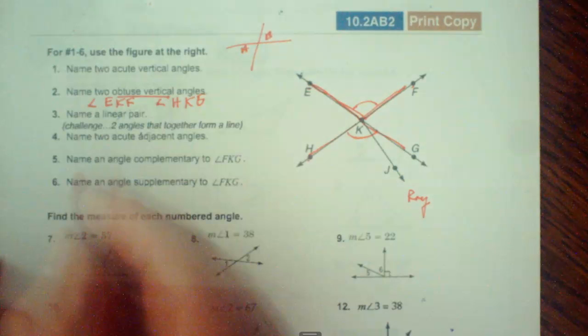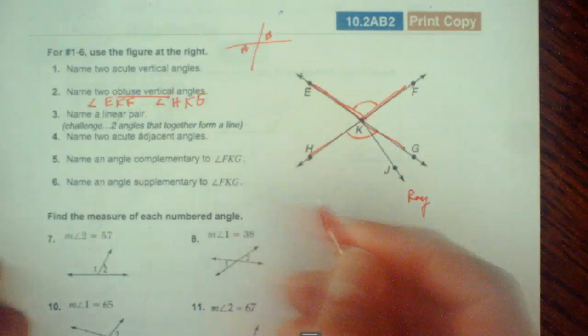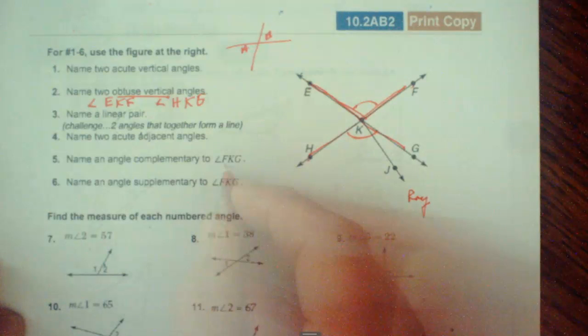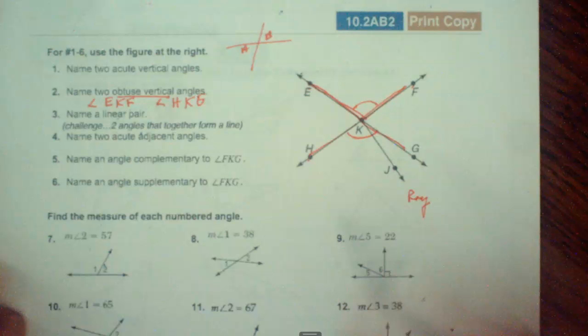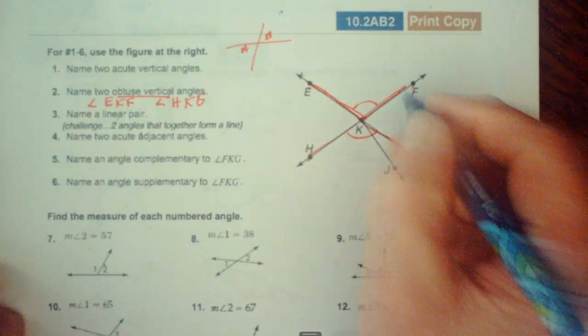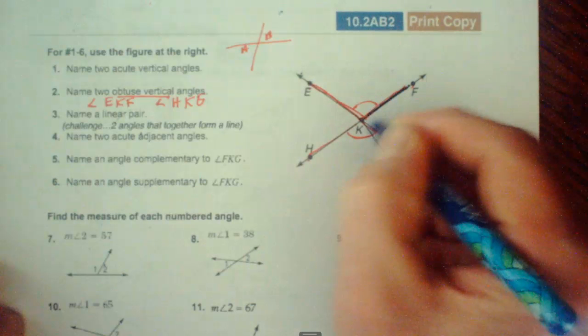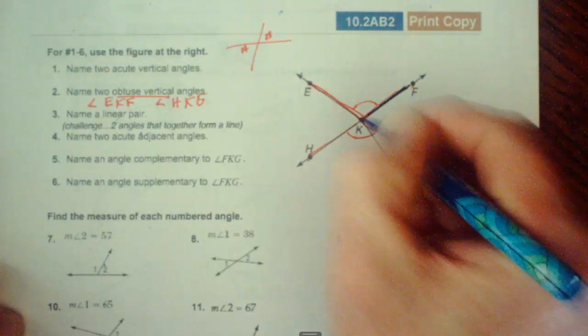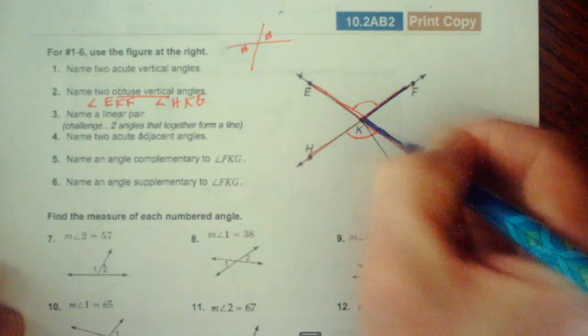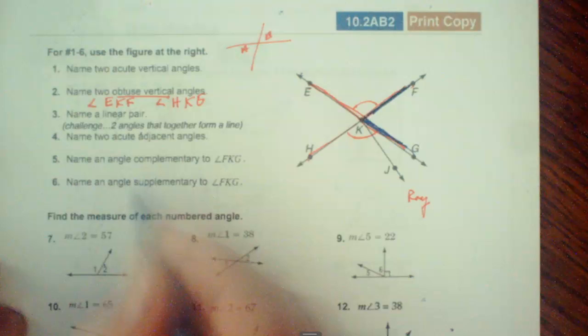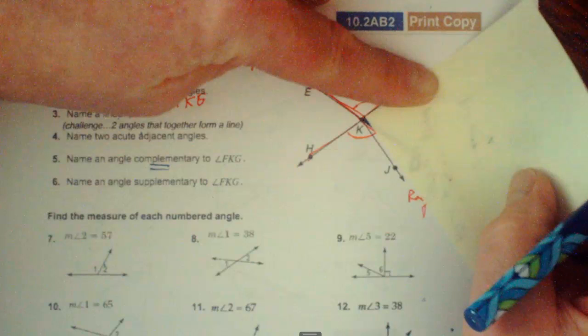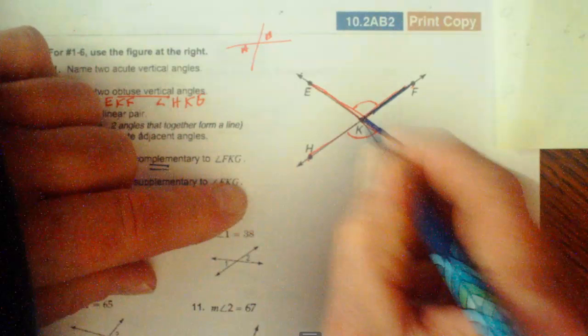And this is an interesting one. Name an angle complementary to angle FKG. So let's put that in purple here, or whatever color this is. FKG, so this angle right here. They want an angle that is complementary, that helps make the 90 degrees. Let me grab my quick little protractor here. You can see that this angle right here, angle JKG, will help make that 90 degrees.